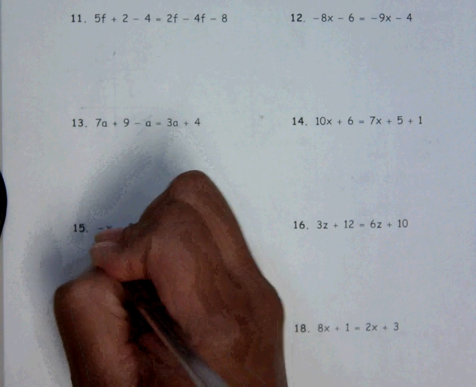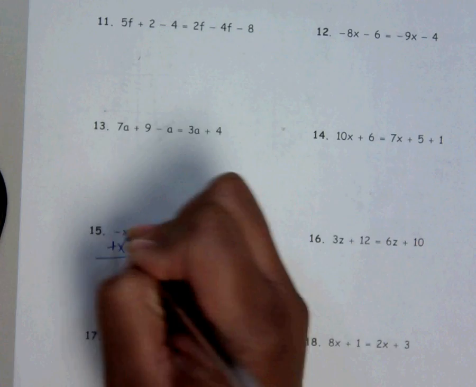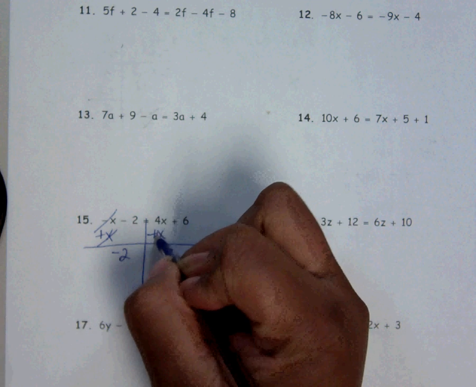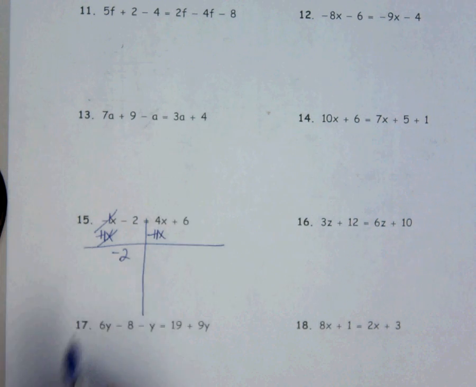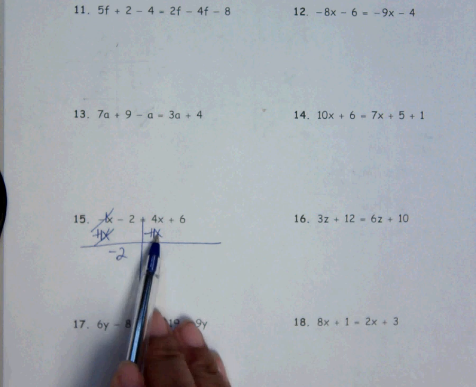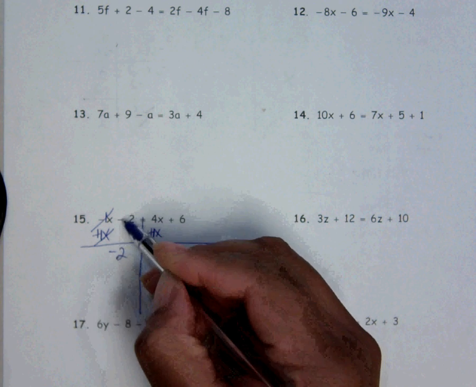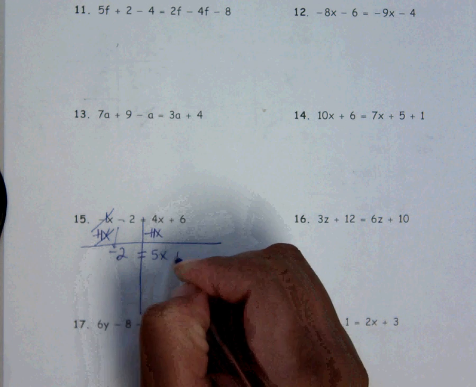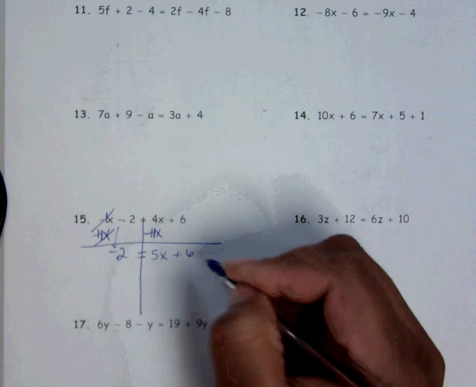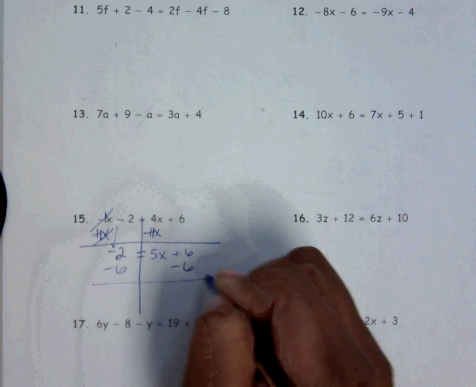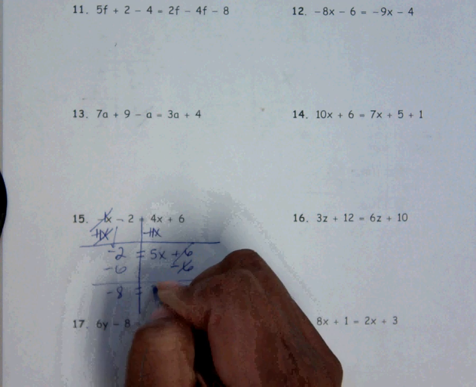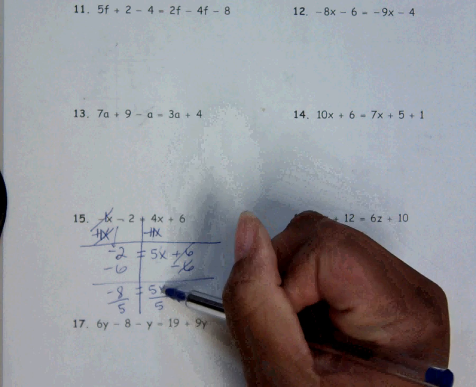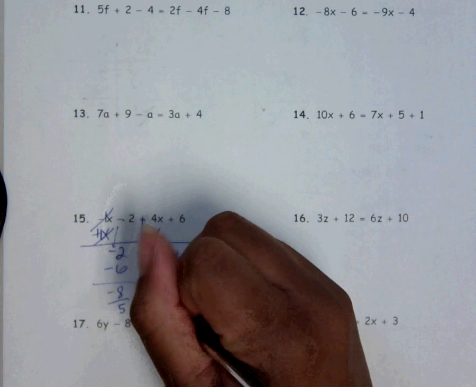So plus x, negative 2, and there's a 1 right there. So really I said plus 1x, plus 1x. Brought down my negative 2. I have to bring that negative down. Equals, this is 4 plus 1, that's 5. Now I want x by itself, so I'm going to move the 6 first and then the 5 last. Divide by 8, divide by 5. Got to get the letter by itself. Got to isolate that letter.